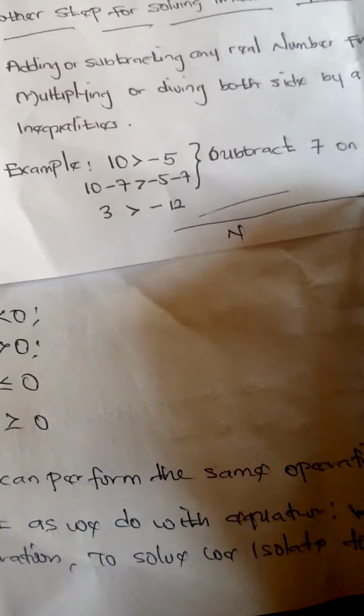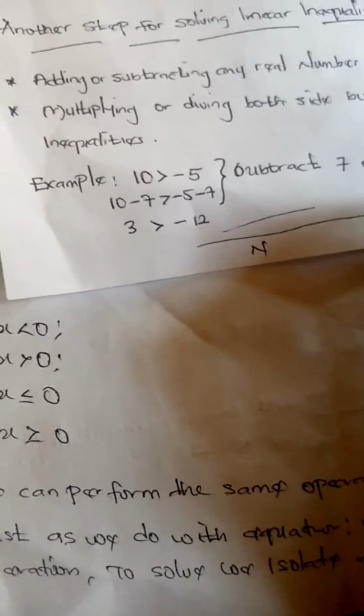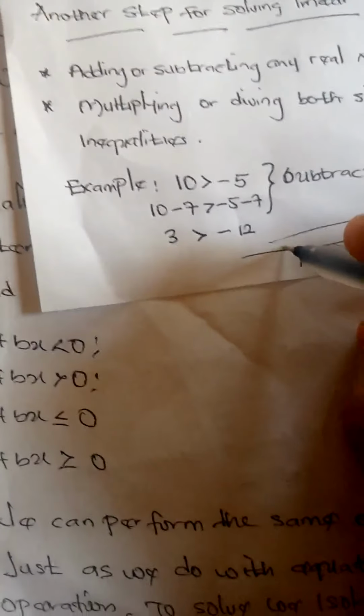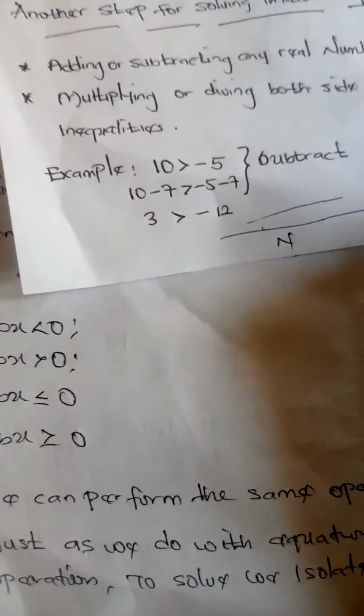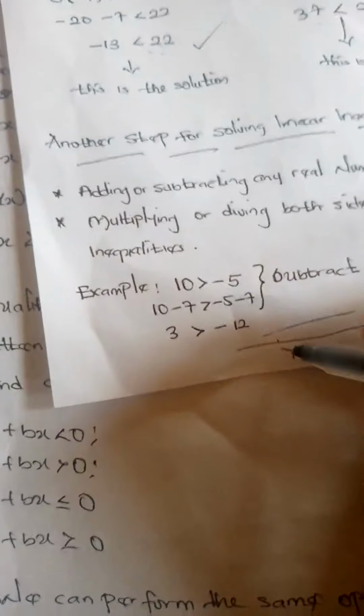So you see 3 is greater than -12, and it will be going towards this direction, towards greater than -12, and -12 will come towards to meet 3.